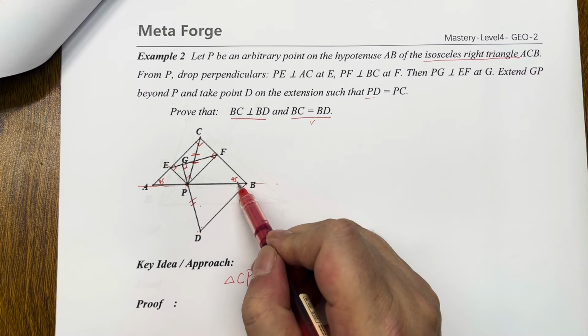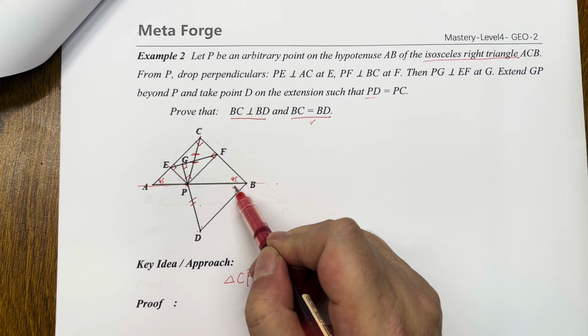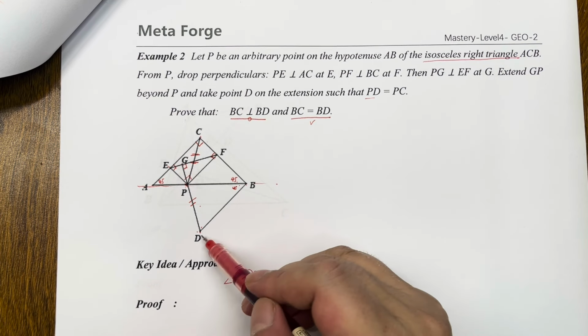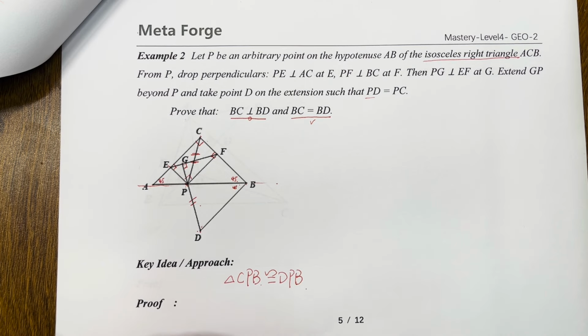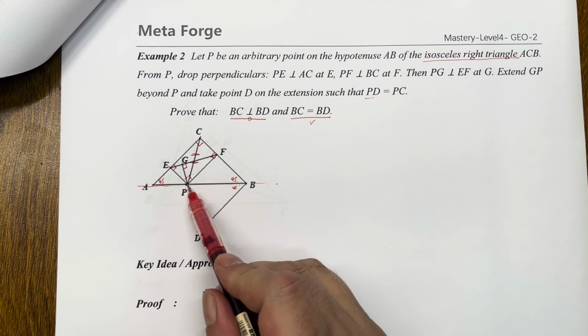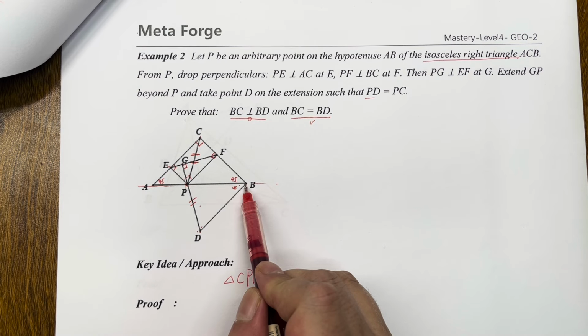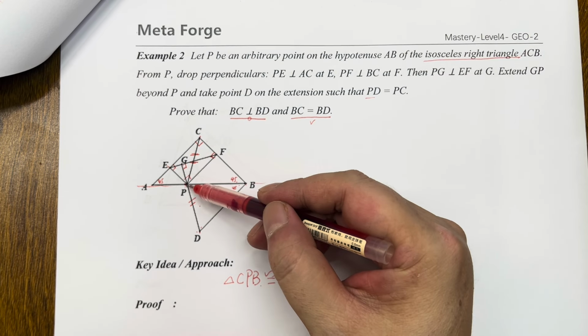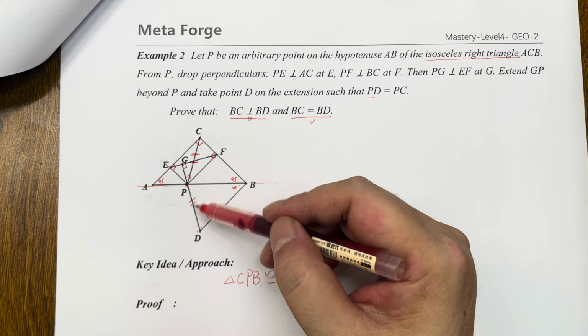And because this is 45 and then this is 45 too, CBD is a right angle. The perpendicular relationship can be proven too. But what do you miss? You only have the common side on these two triangles. You got one side equal correspondingly.